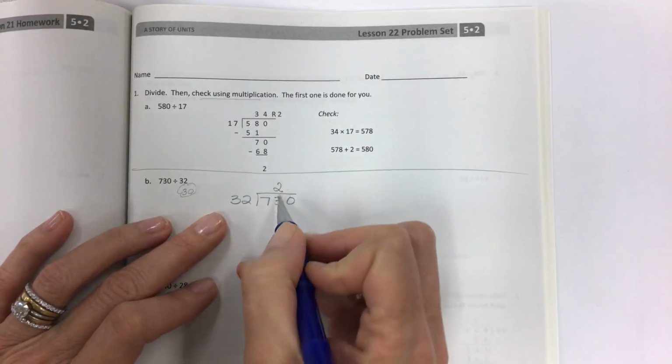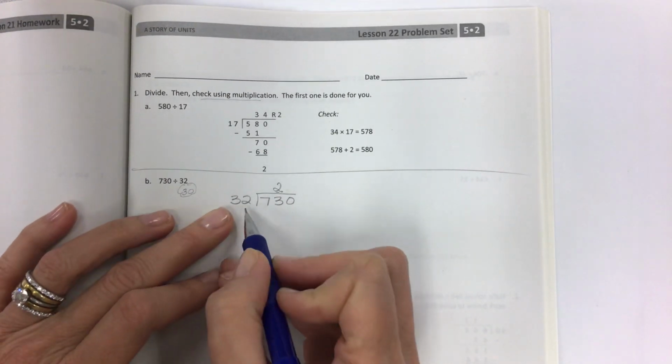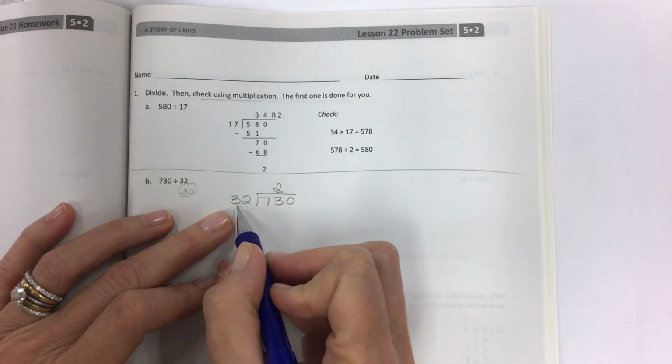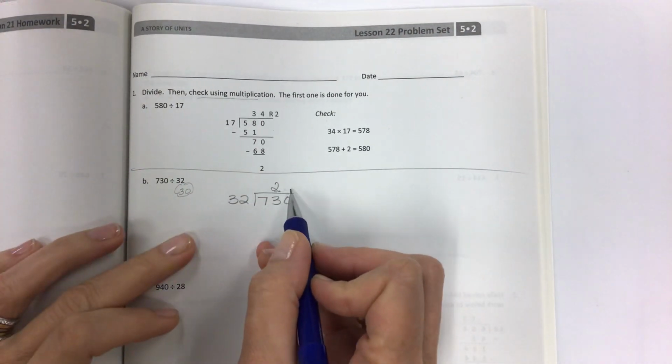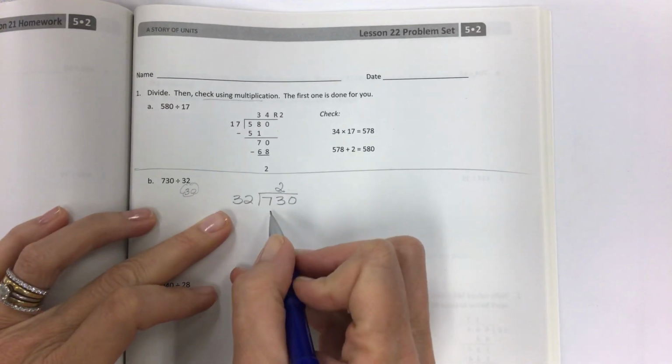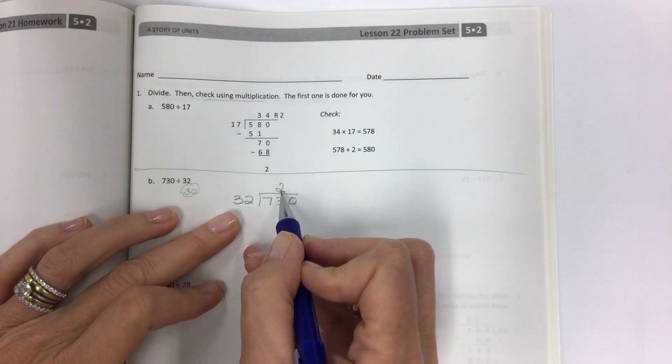Now, why do I want to put this in the tens place instead of over here or over here? Because when I multiply, let's just say 30 times 20, the only way I can get the right amount to subtract is if I put the 2 in the tens place.